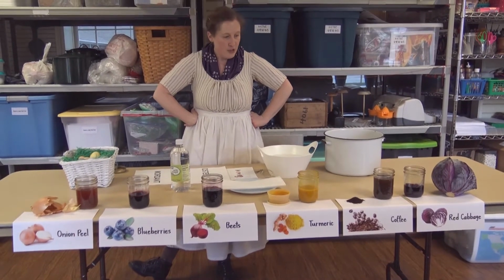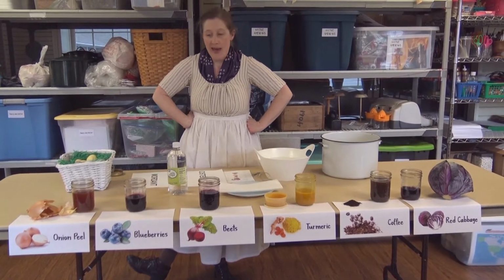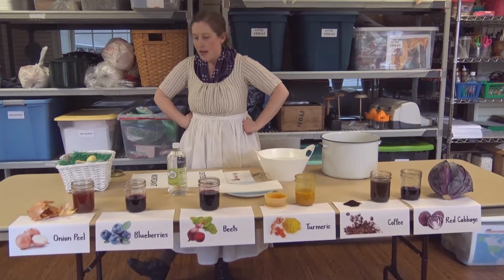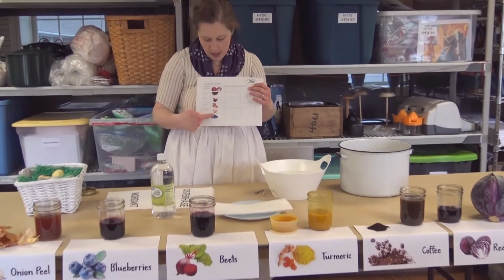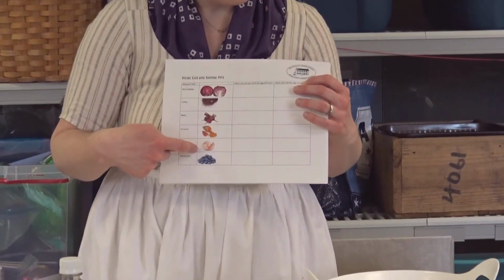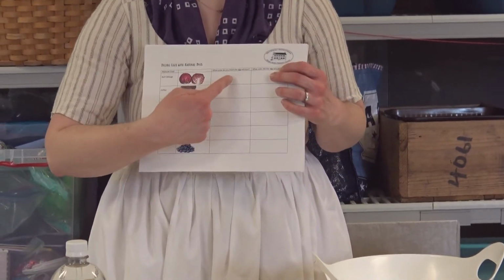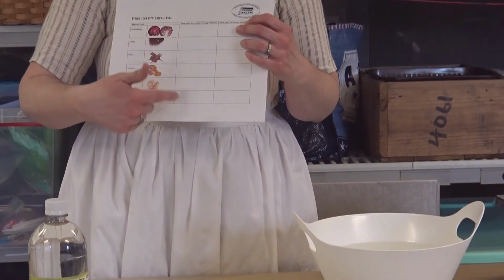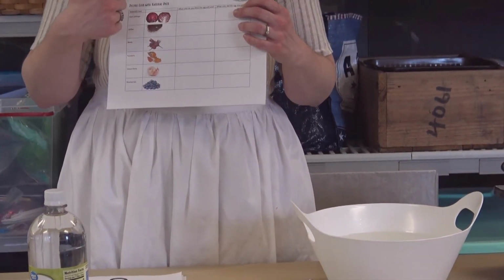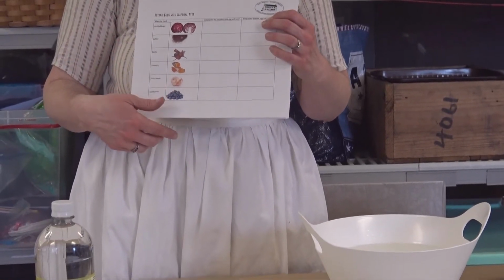So what we're going to do now is I'm going to go ahead and put some eggs into these different dyes here. And if you're following along on your sheet, you can look and see the different items that I used to make the dyes. And you can go ahead and make a little prediction, or a little guess, about what color you think each of these eggs is going to turn out based on what I used to make the dye.